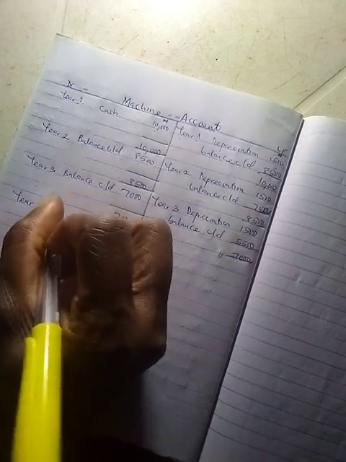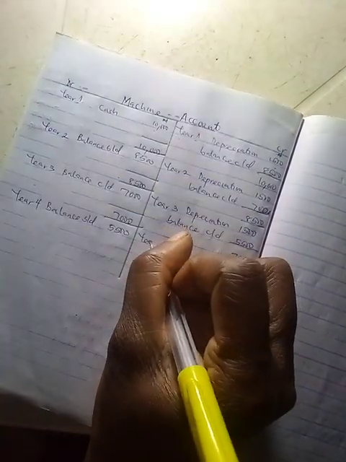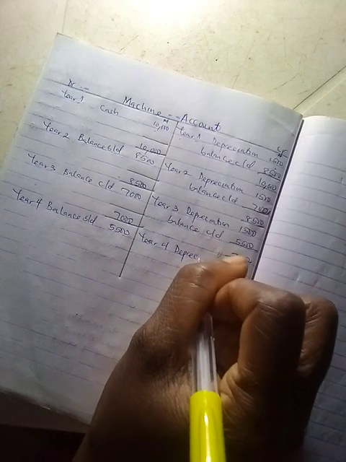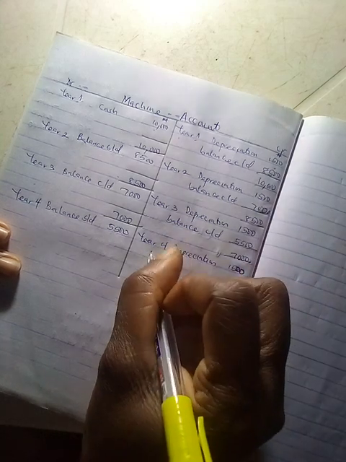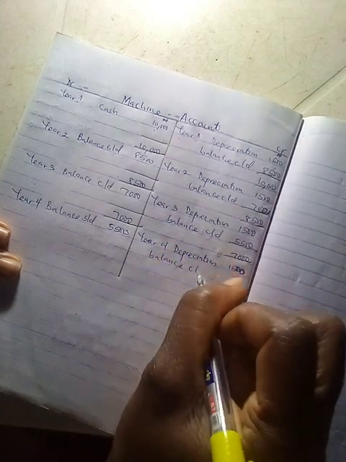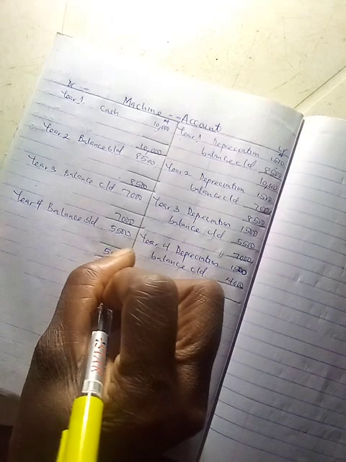Then you come to year 4, which is the last year, because our asset used to be depreciated for 4 years. So your balance carried down that you have in year 3 at the credit side, you bring it here as balance brought down, which is 5,500. Then year 4, our depreciation rate is still 1,500. So your balance carried down: if you deduct 1,500 from 5,500 that is here, you are going to have 4,000 naira. So you balance it. So you have your 5,500, 5,500.